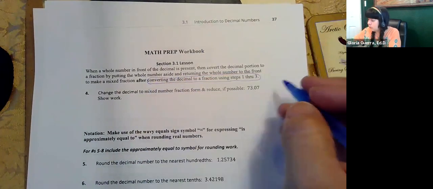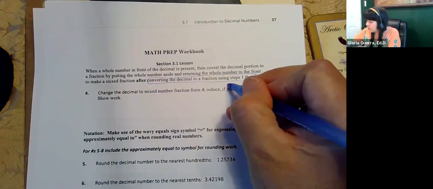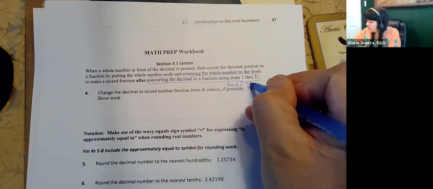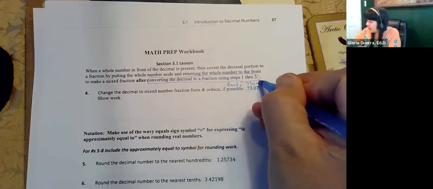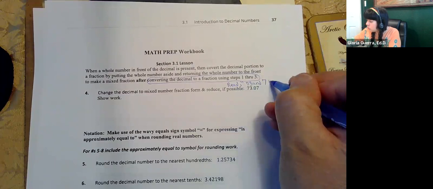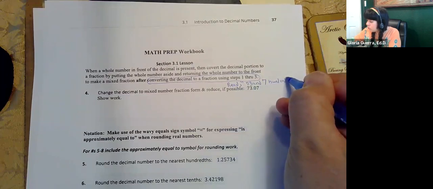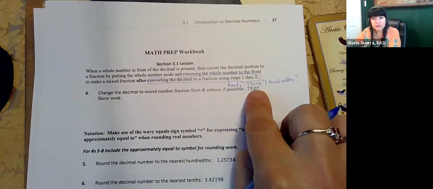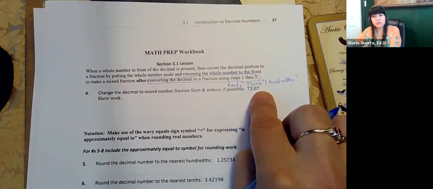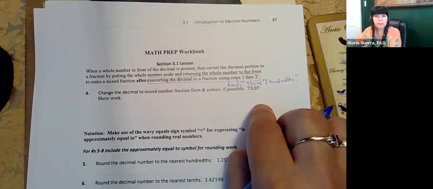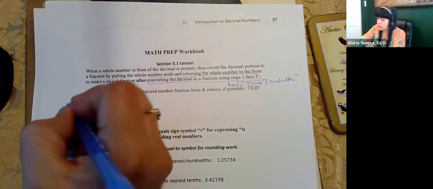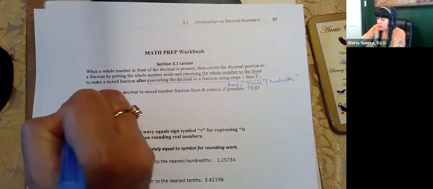So this, if we read this out loud, this is read out loud, 73 and 7/100ths. 73 and 7, that's tenths, hundredths. Okay, 70 and 700. Just keep that in mind. And remember, you want to use that vocabulary.